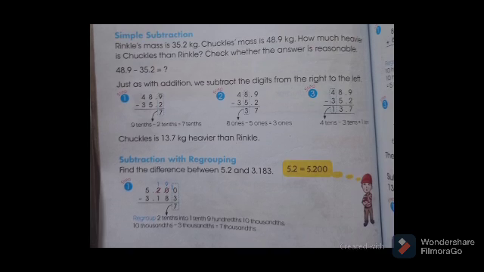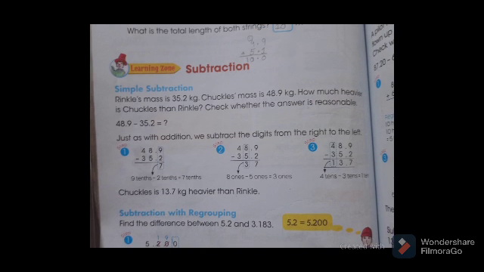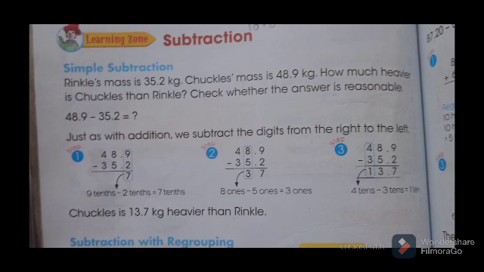On book page number 126, one example has been given for simple subtraction. Wrinkle's mass is 35.2 kg. Chunkle's mass is 48.9 kg. How much heavier is Chunkle's than Wrinkle's? Dear students, we can find the difference of both kids by subtracting the given masses.